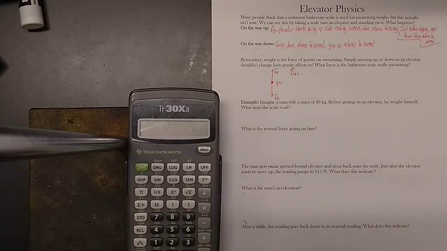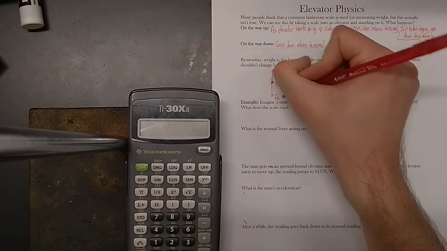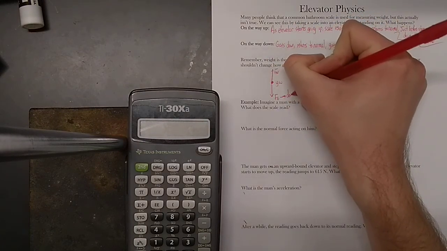Yet we call that weight, and yet we say that that is what the scale tells us. That doesn't really make sense. If it really was your weight, how much Earth is pulling on you, why would that change if you're on an elevator? It shouldn't, okay? It shouldn't.